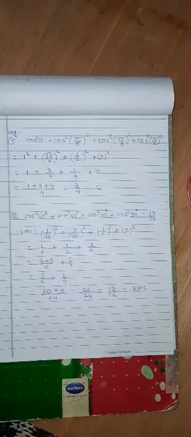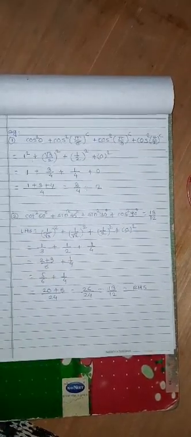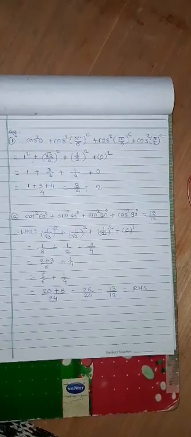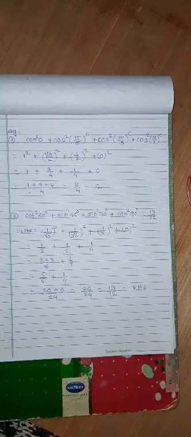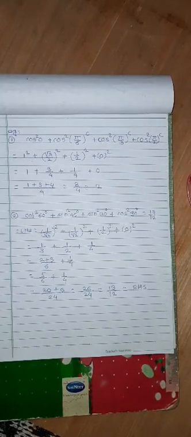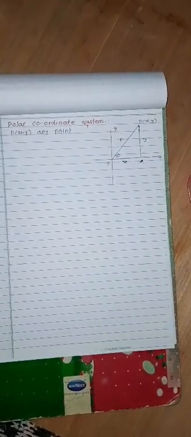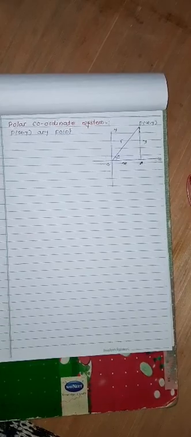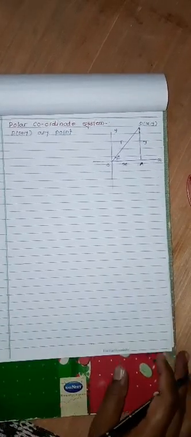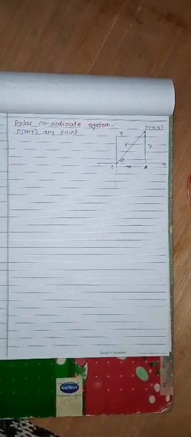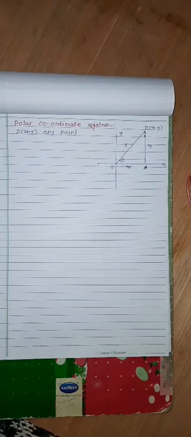Okay, this is the equation, and this is useful for solving this. After that, we have to discuss another topic in this chapter, the polar coordinate system. In the polar coordinate system, we have to know that there are two coordinate systems here. One is the Cartesian coordinate system and the other is the polar coordinate system.